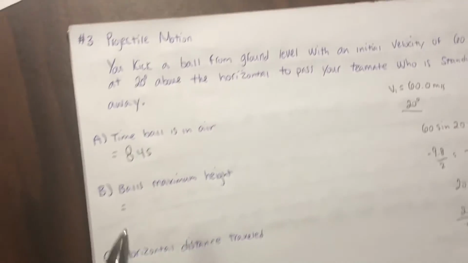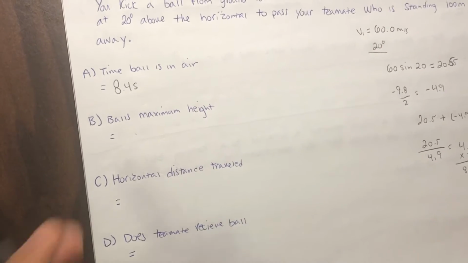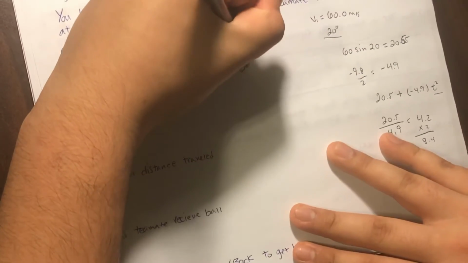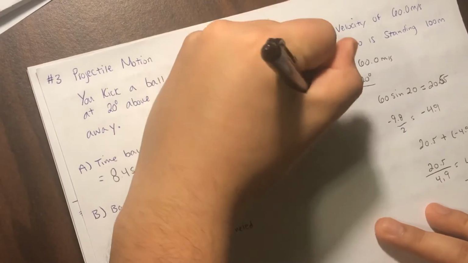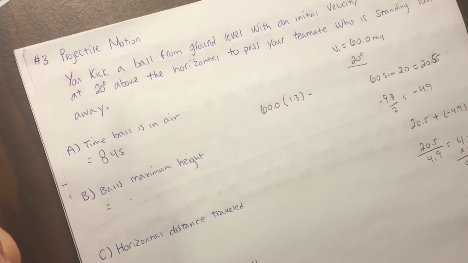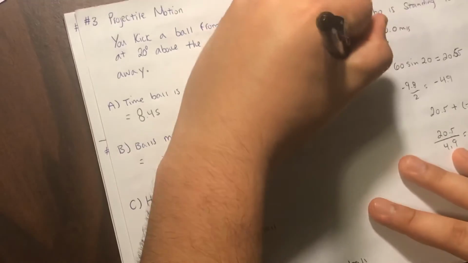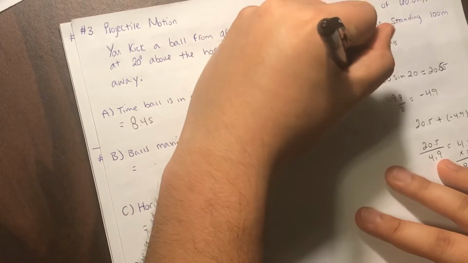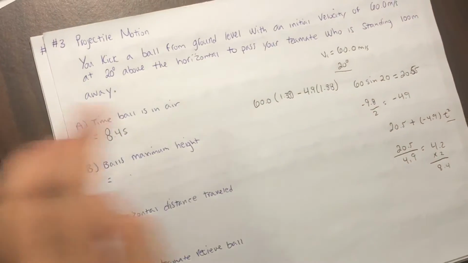Now, you want to solve for the maximum height. So the maximum height is, you do your initial velocity, 60.0, times 1.38, minus your gravity divided by 2, which is negative 4.9, times also that 1.38. And you plug that into the calculator.